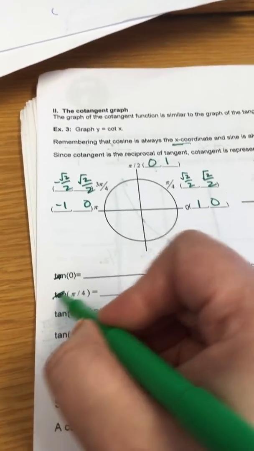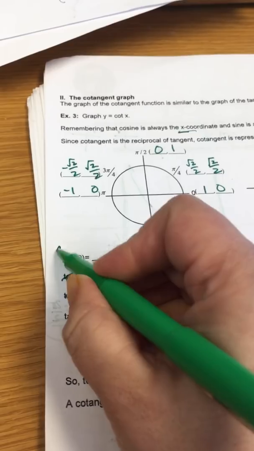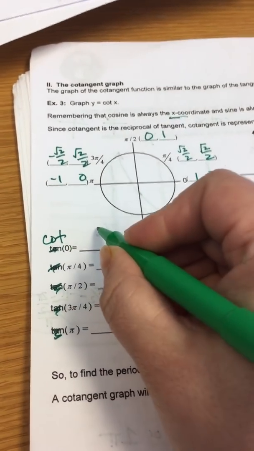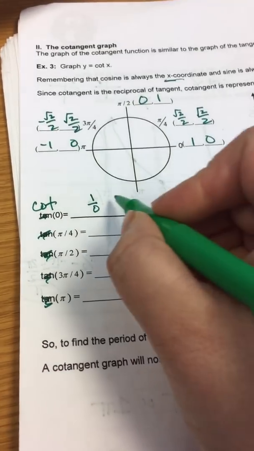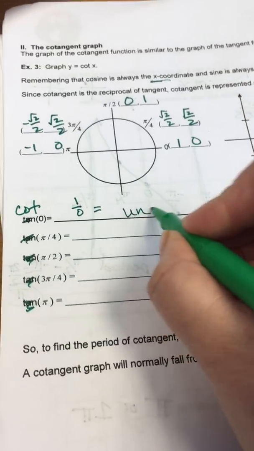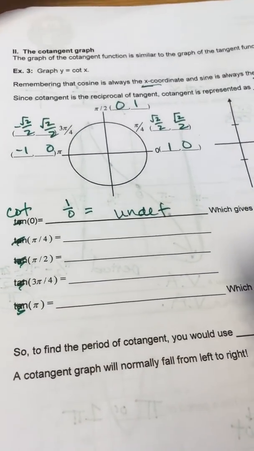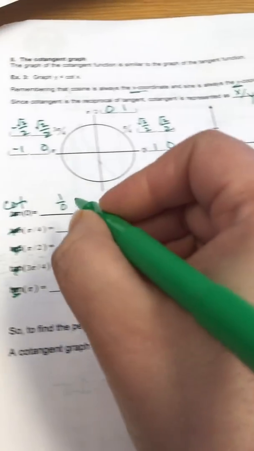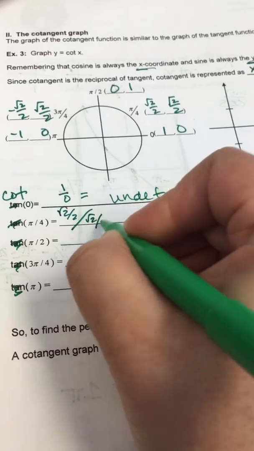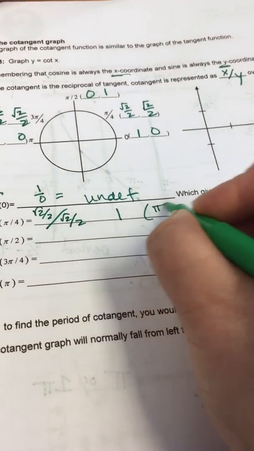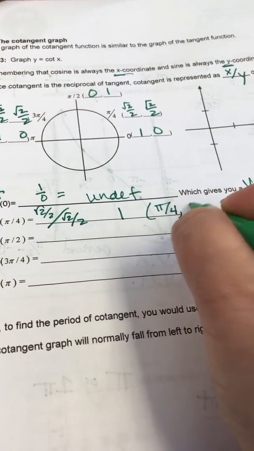Alright, oh man, these are all supposed to be cotangent. So cotangent at 0, we do 1 over 0, so it's the flip of tangent. So this is undefined, so we give a vertical asymptote there. Pi over 4, doesn't matter how it looks, they're both the same, so I have a value of 1. So pi over 4 is comma 1.